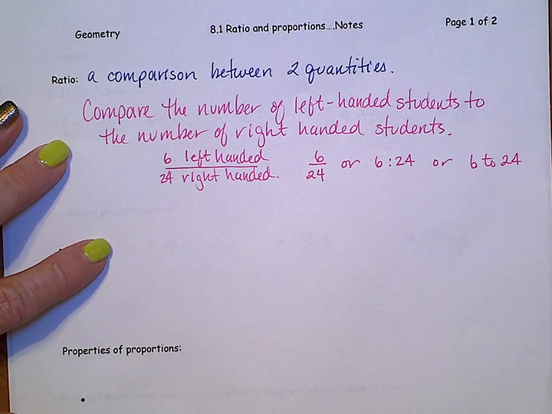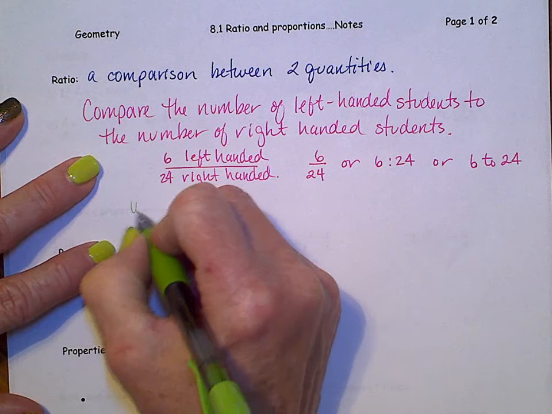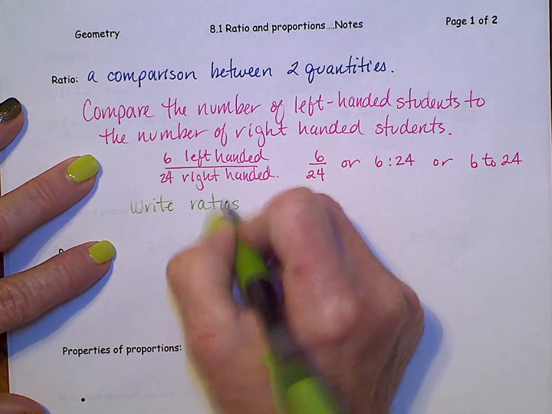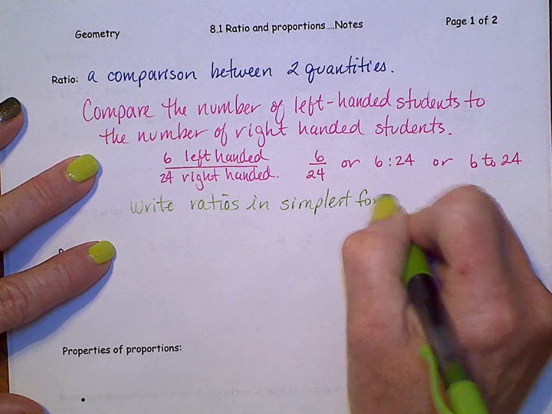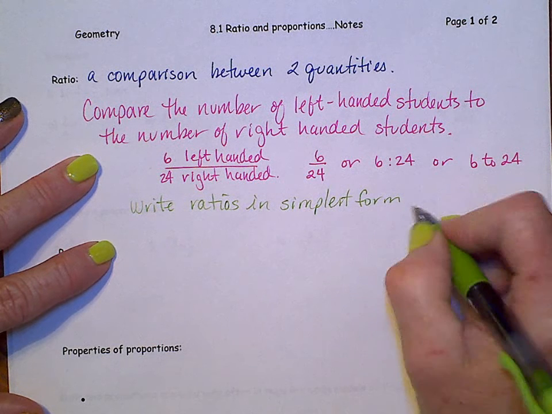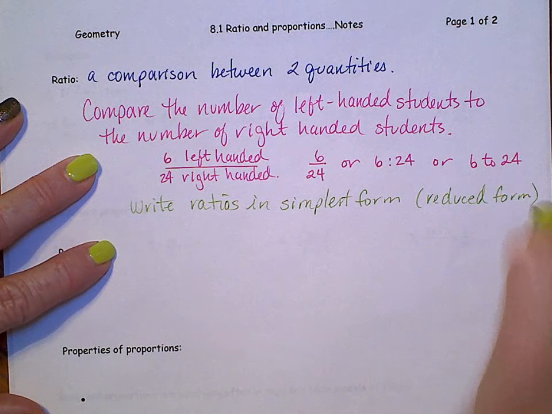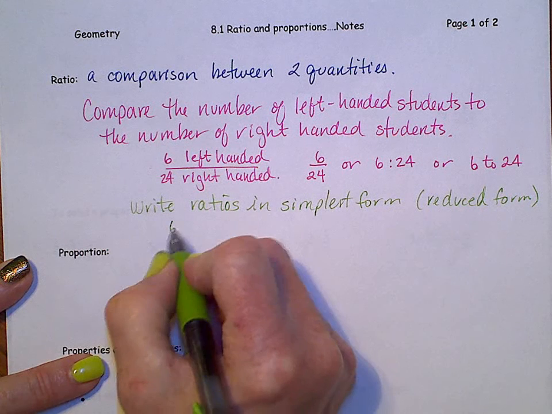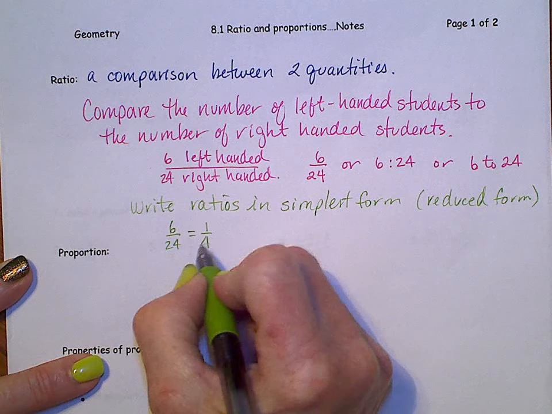Very often, though, we want to look at our ratios in simplest form, or reduced form. So looking at this fraction, 6 over 24, we could rewrite or simplify that fraction down to be 1/4.